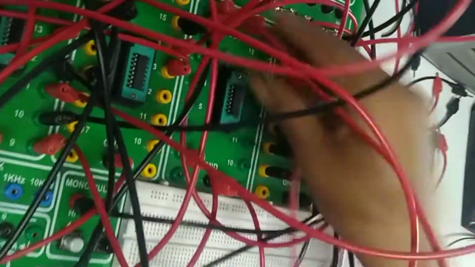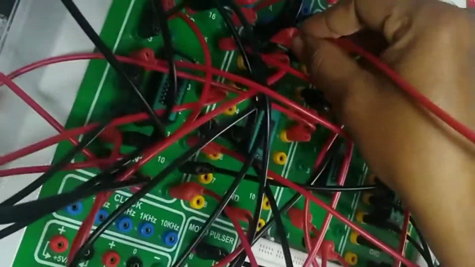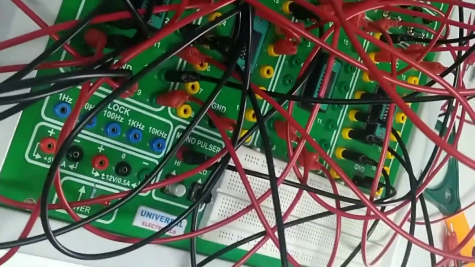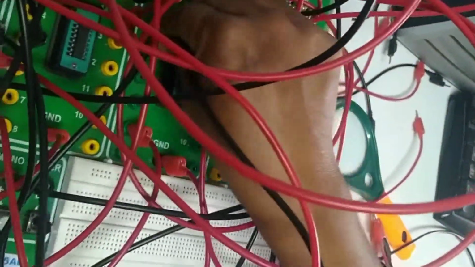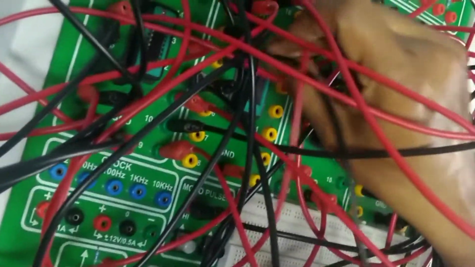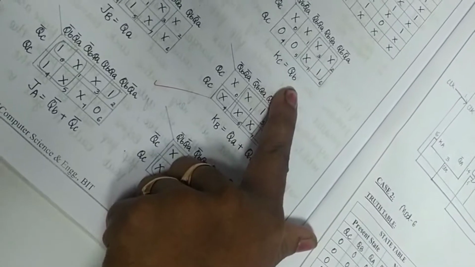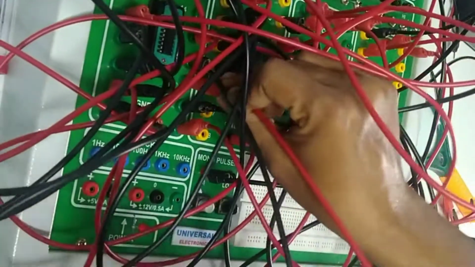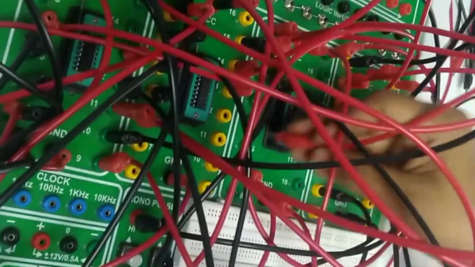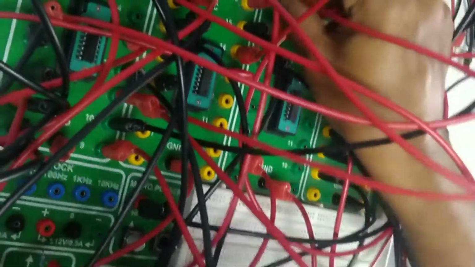Next, what about QA? QA is the 15th pin of the first IC. You take QA, and the output of this AND gate is connected to JC, pin number 4. Okay, what is KC? KC is also the same as KB. KB is pin number 11, connected to pin number 16 of the second IC. Now check, all the connections are over.